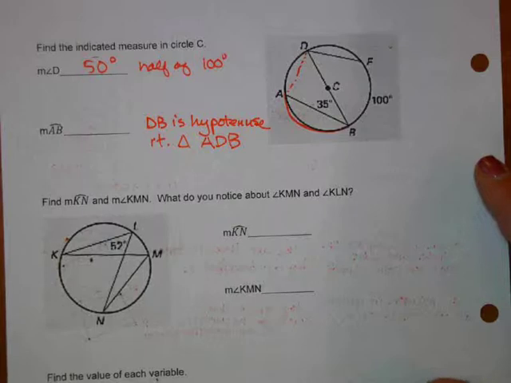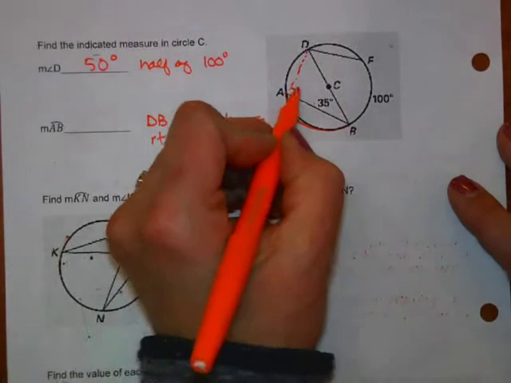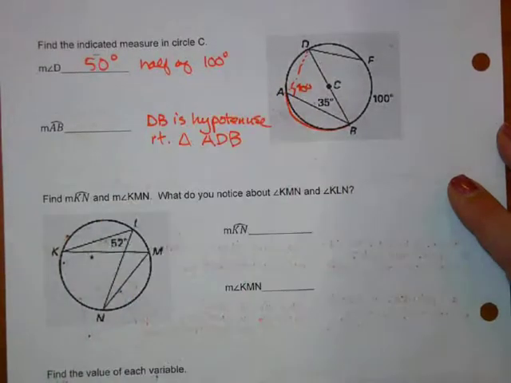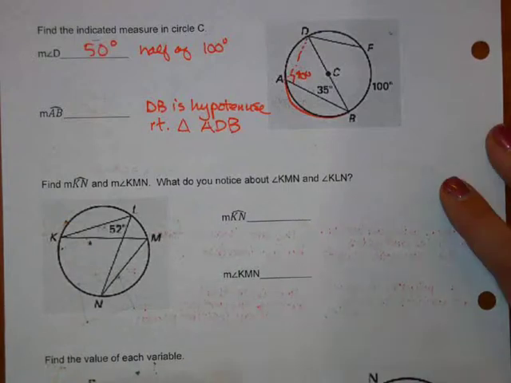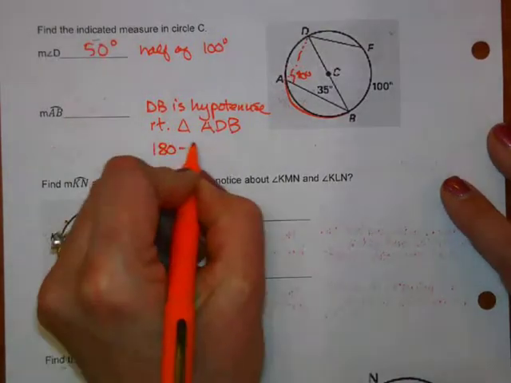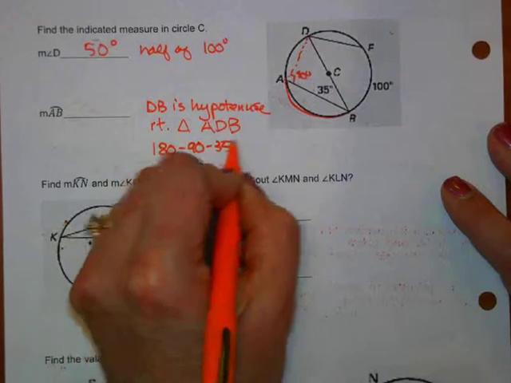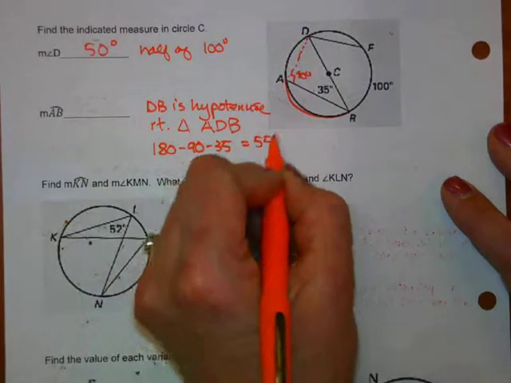It's the diameter, however you want to look at it. So if I realize that this is 90 degrees, I could find out angle D, couldn't I? By subtracting: 180 minus 90 minus 35 equals 55 degrees.